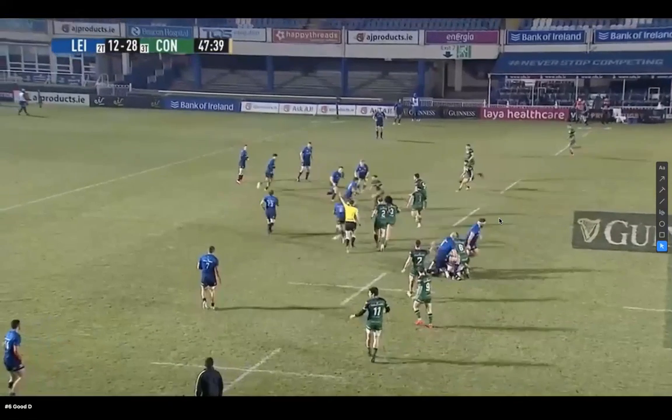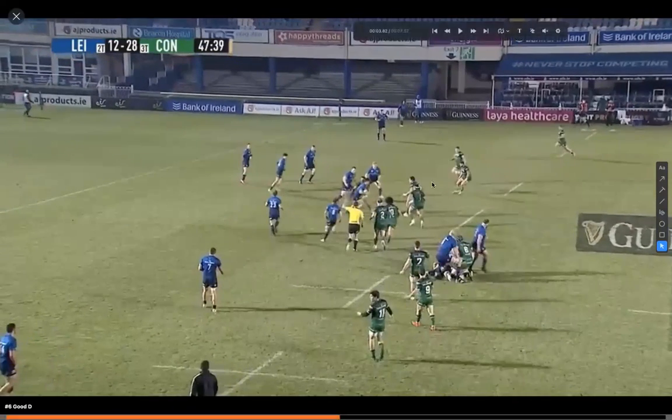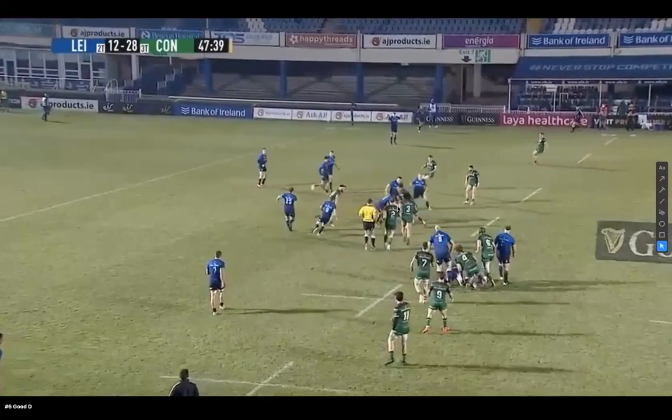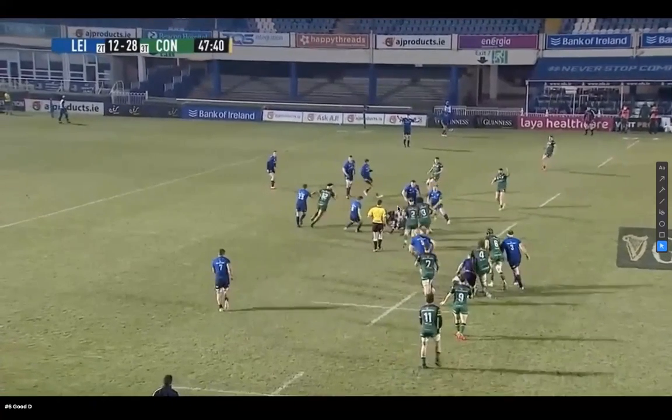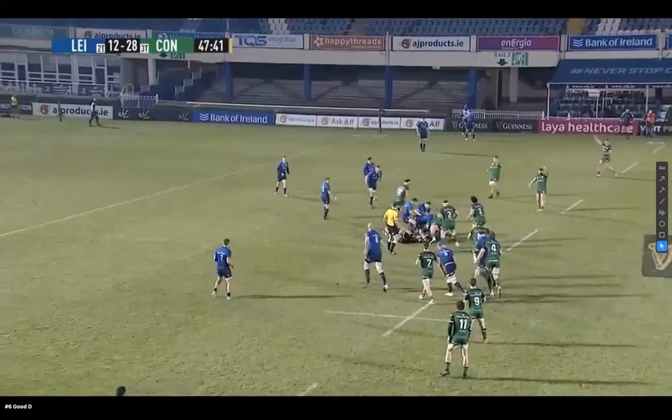The guy with the headband there. He cuts off the options, high hunt, back into where we are strong. And now watch him. Watch how hard he works to get back in the defensive line. Look at him sprinting now, back into the defensive line.